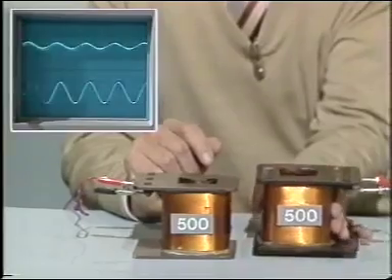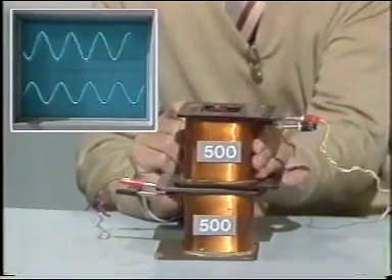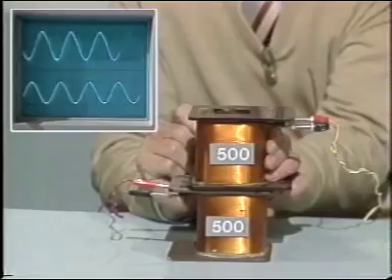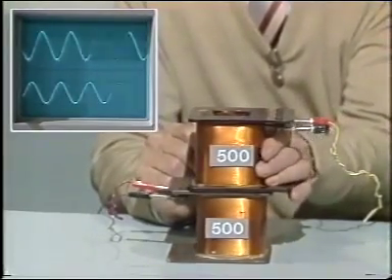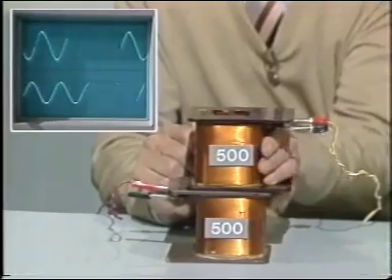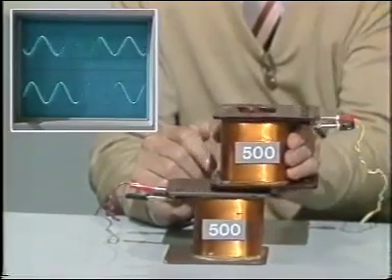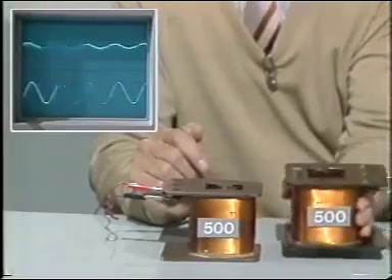And if I move this coil around, you'll see that there's a stronger field when the two coils are one on top of each other. In other words, the field which is through the center of one coil passes or tends to pass through the field through the center of the other coil.